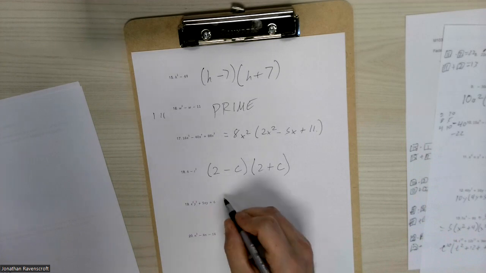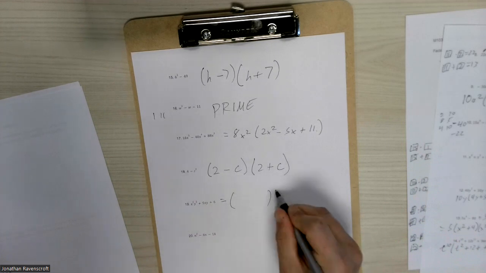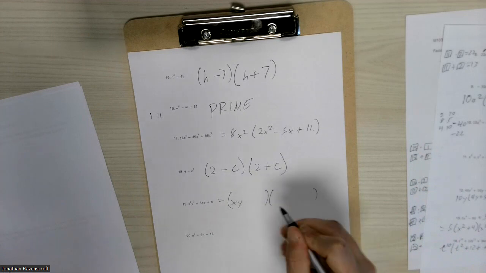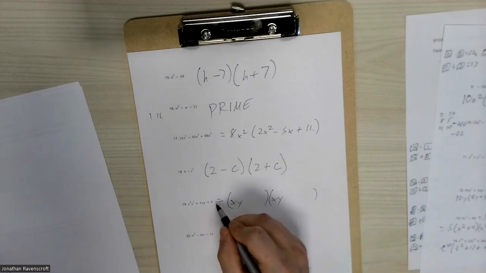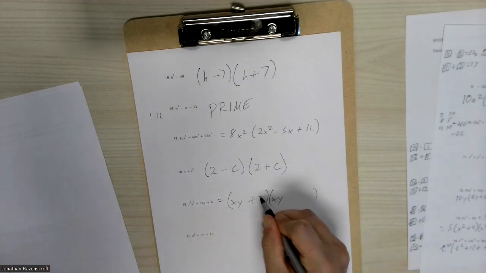19 is multivariable, but it's still AC method. xy, xy. What multiplies to make 6 adds to make 5. That'll be 2 and 3.